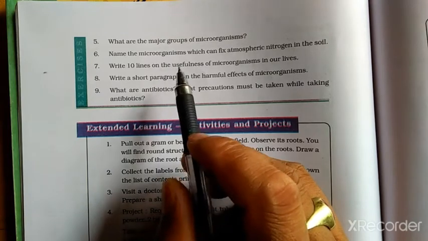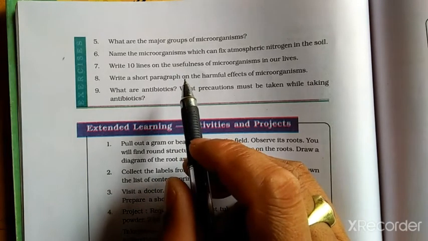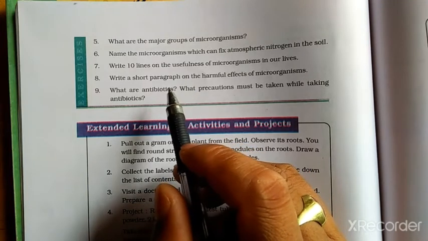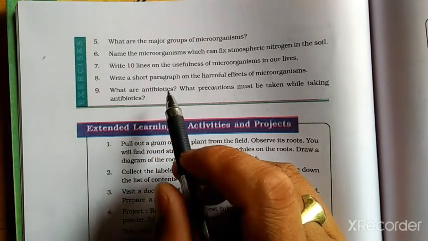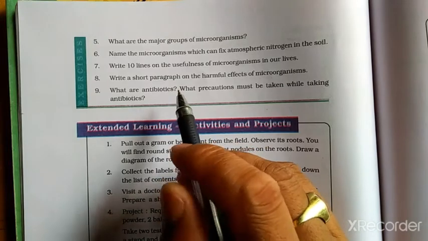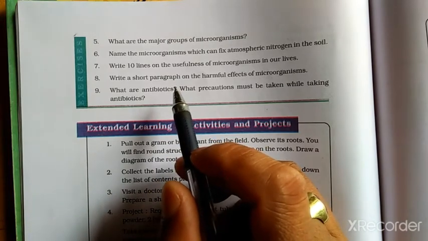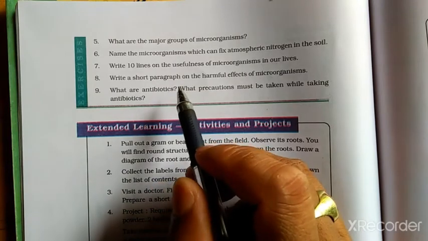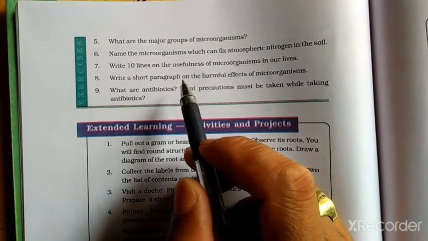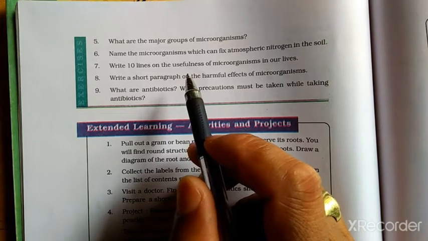Such disease-causing microorganisms are called pathogens. Some microorganisms spoil food, clothing, and leather. Some of the common diseases affecting humans are cholera, common cold, chickenpox, and tuberculosis.